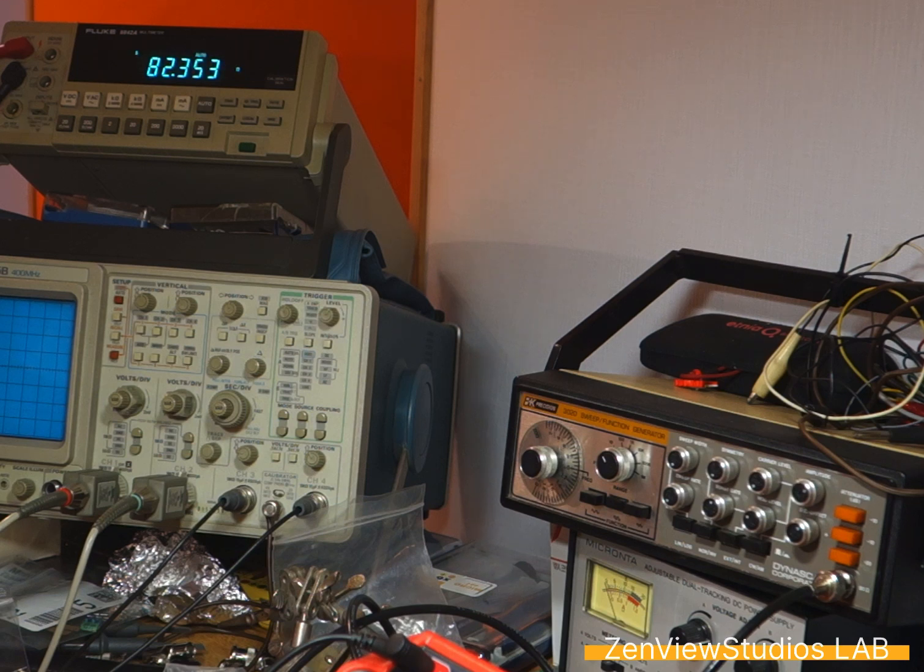Not bad, 355, 36, 37. So that's a 5.5 digit meter, so we can say it's quite good. The first thing you have to notice is that this is also true, by the way. And I will show you again the meter.